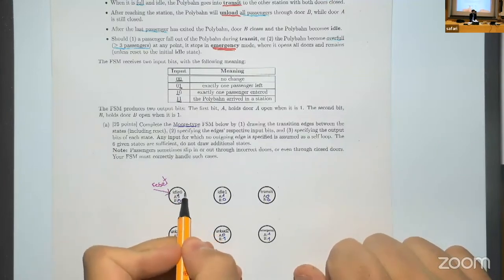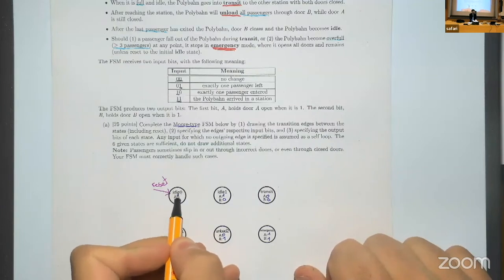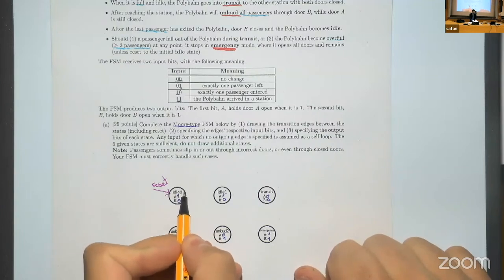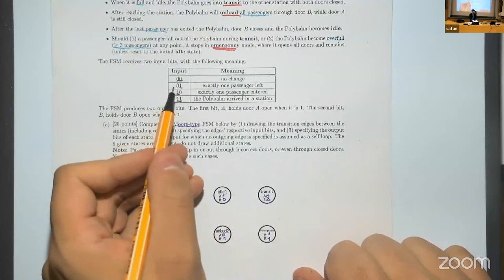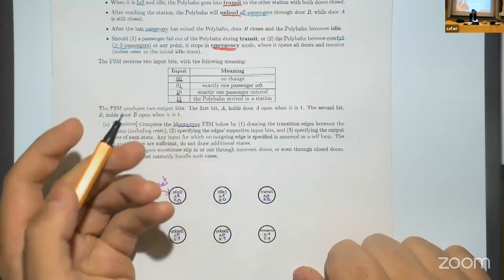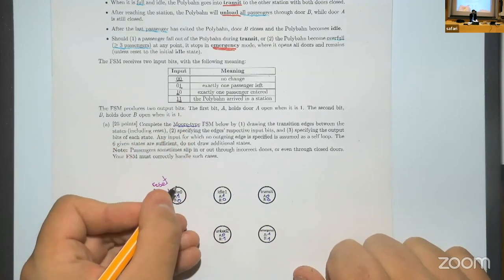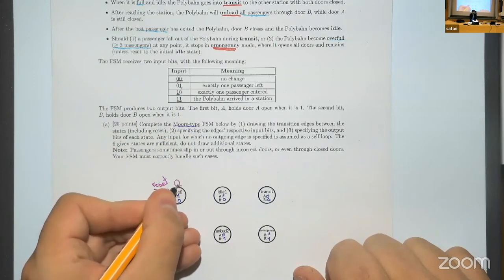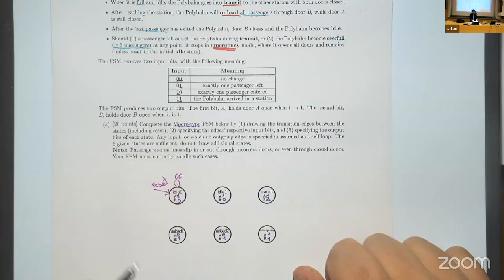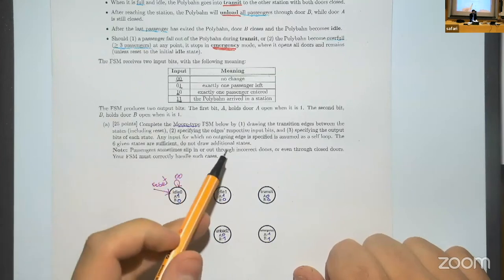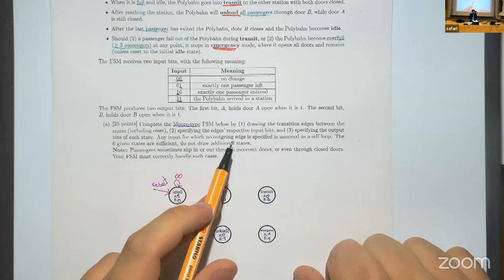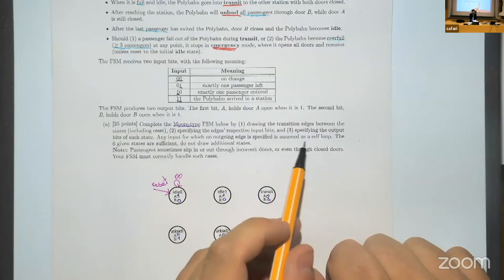So in this case, assuming idle 0 means 0 passengers currently, let's see what happens on input bits 0, 0. There should be no change. So it would usually be a self loop, something like this. But in the question, we're saying any input bit for which no outgoing edge is specified is assumed as a self loop.